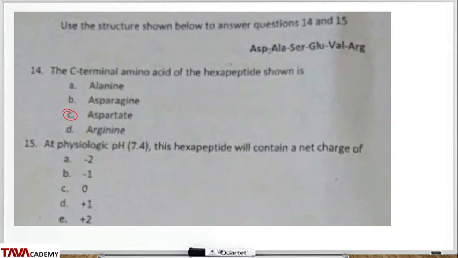At physiologic pH of 7.4, this hexapeptide will contain a net charge of what? So let's calculate it now. Aspartate is -1, alanine is 0, serine is 0, glutamate is -1, valine is 0, arginine is +1. So the summation of it will be -1. Option B is the answer.